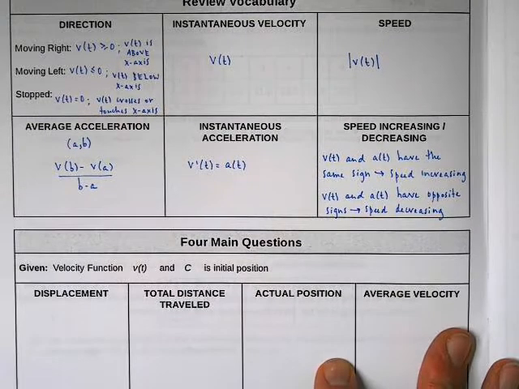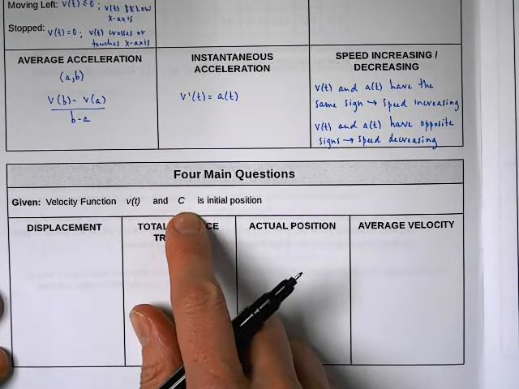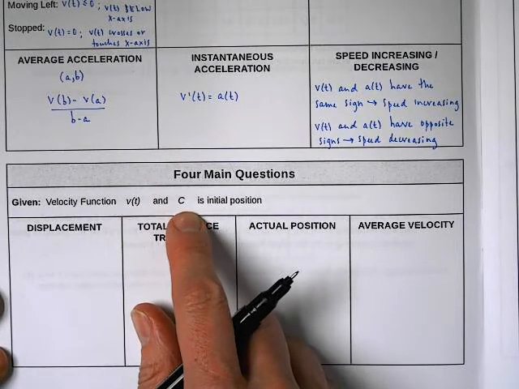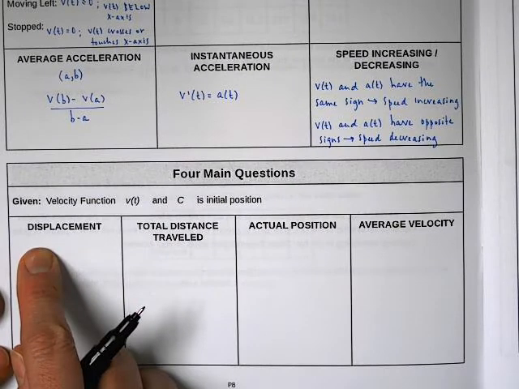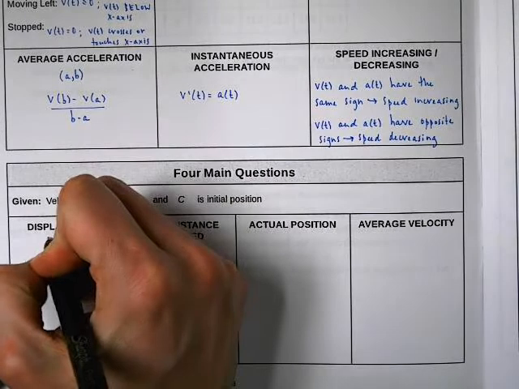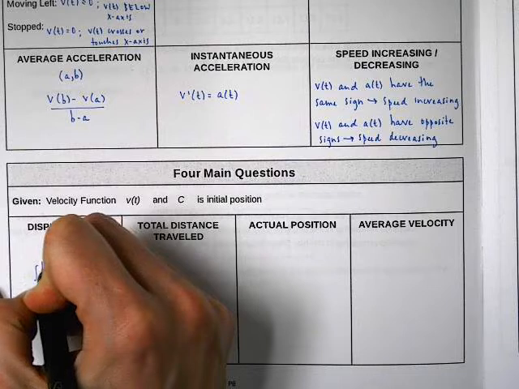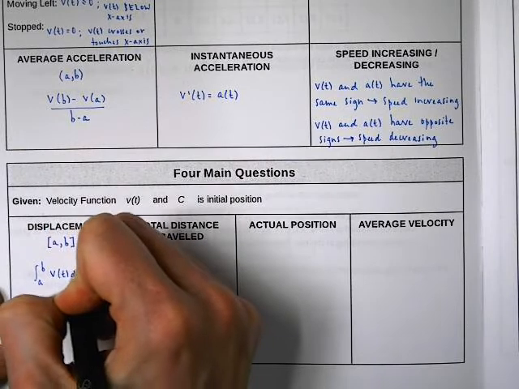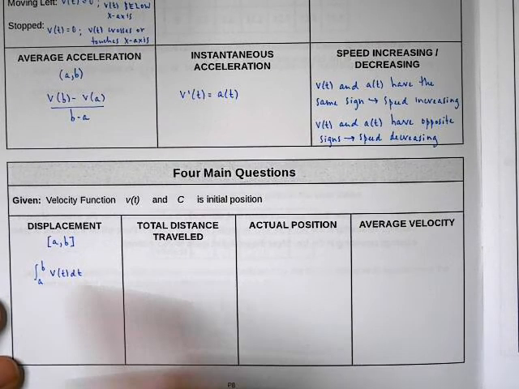Now, given all that vocab, here's the 4 questions you're most likely going to be asked. So given a velocity function v of t, and they're typically going to give us some initial position, right now we'll call it c. So the first thing they could ask us for is the displacement. Hopefully by now you guys realize, let's say I'm going to use my interval again from a to b. Displacement we just know is the integral from a to b of v of t dt. And this has come up a lot when we've been interpreting integrals. You guys have had to interpret the integral of the velocity function, which we said is the displacement.